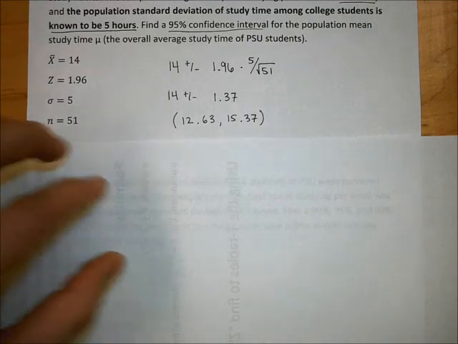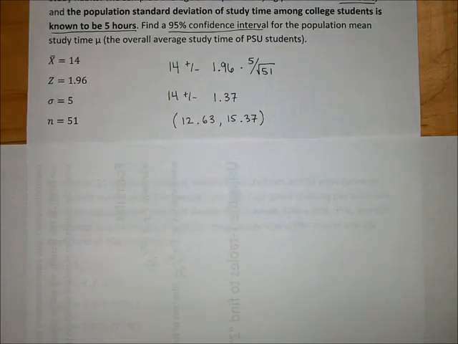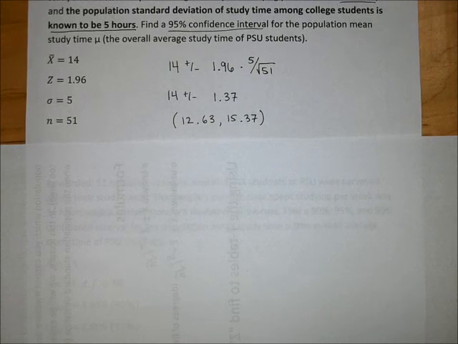Here we would claim that with 95% confidence, the interval that we have just calculated, including all numbers between 12.63 and 15.37, includes the true population mean. Yes, there's a 5% chance that our random data led us to a faulty interval that does not include the true population mean, but we have to be okay with this 5% chance of error.